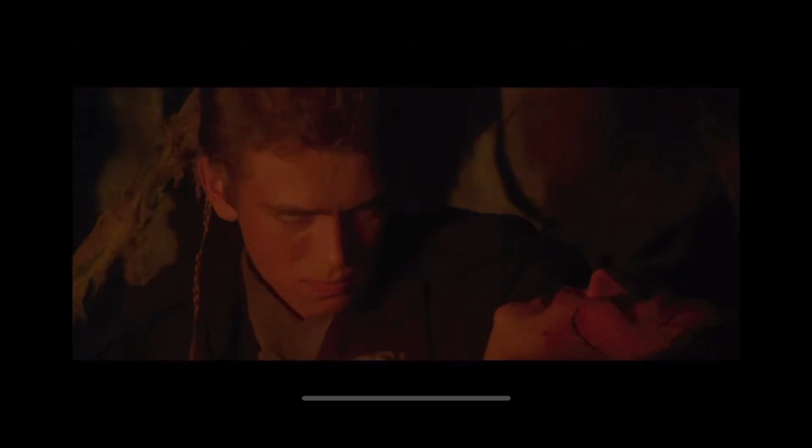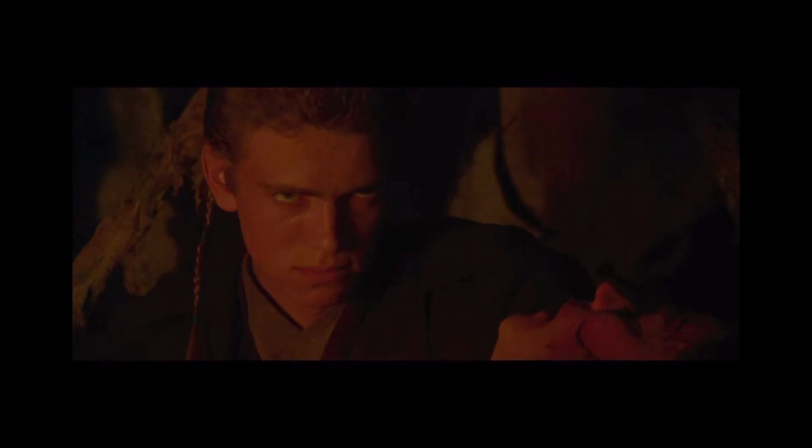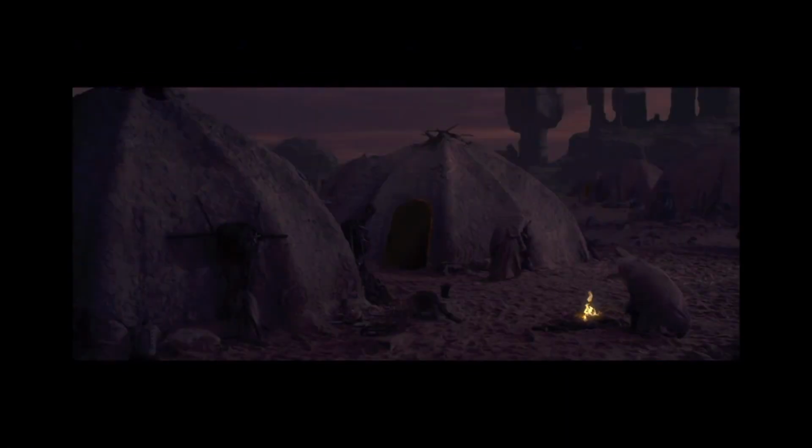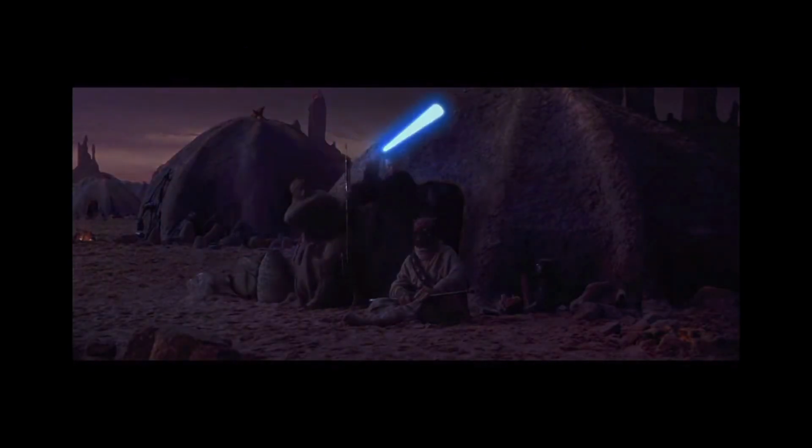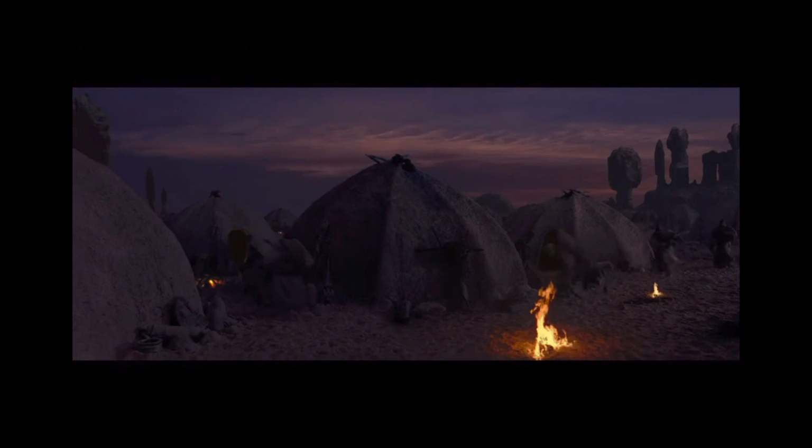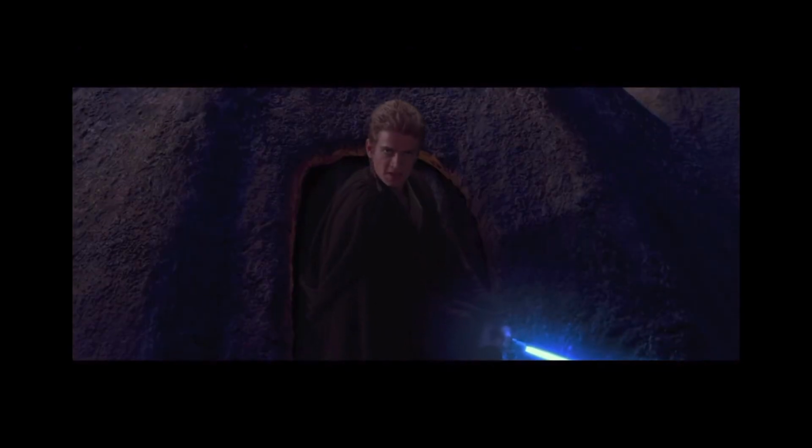When it comes to Anakin's rationalization and displacement, the best example would be when he found his mother brutally murdered by the Tusken Raiders. When he found his mother, he slaughtered the whole tribe of Tusken Raiders, and he believed his action was justified because they murdered his mother.